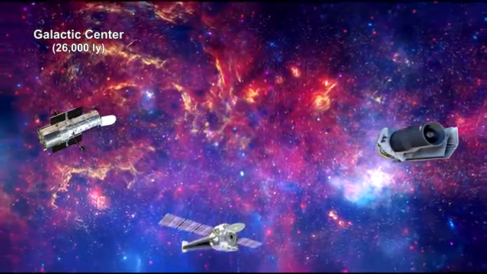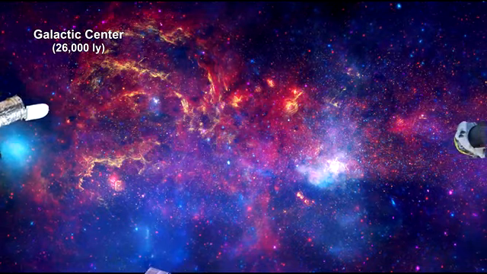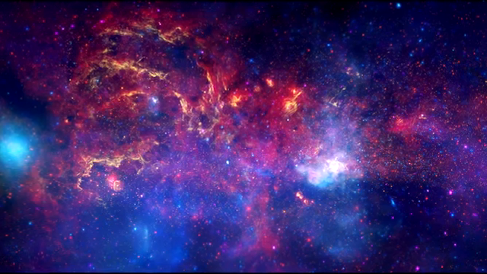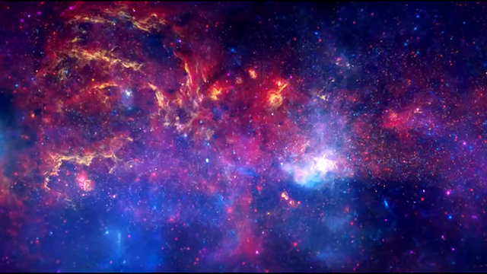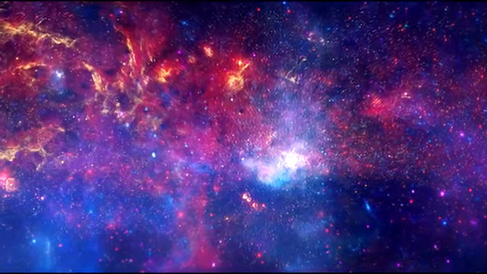Hubble documented vast arcs of gas heated by stellar winds from very large stars. Spitzer's infrared picked up the pervasive heat signals of all these stars. And Chandra detected X-ray sources from ultra-dense neutron stars and small black holes. Together they produced this spectacular image.